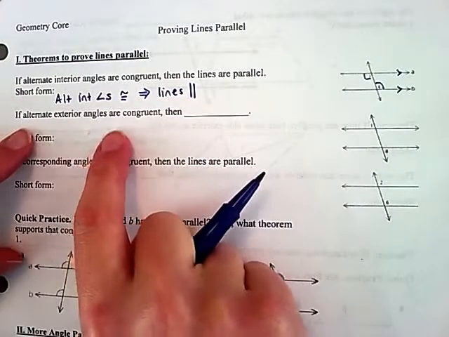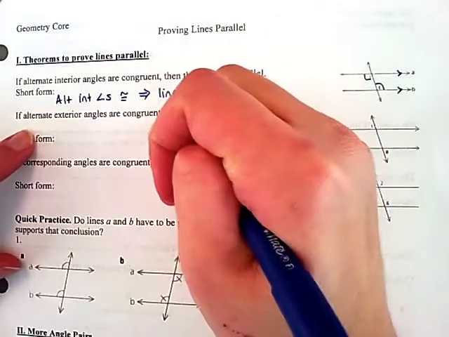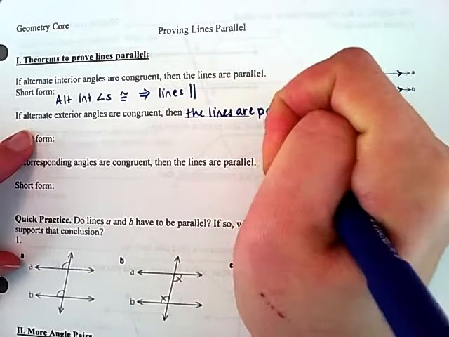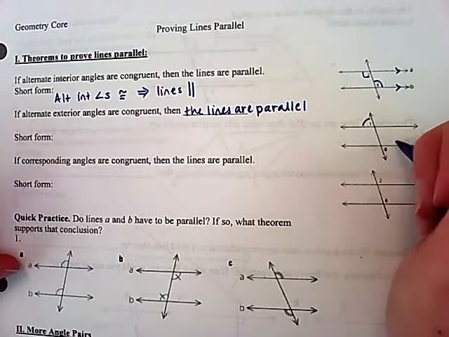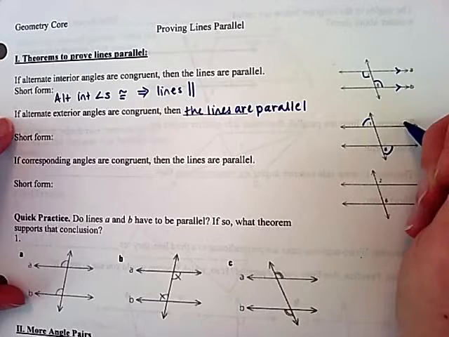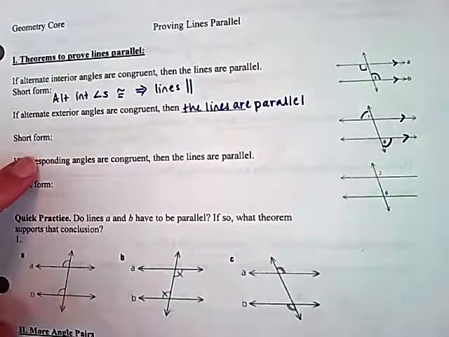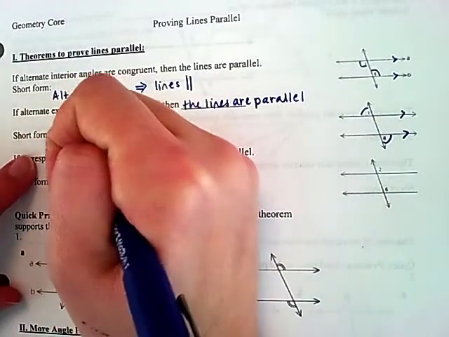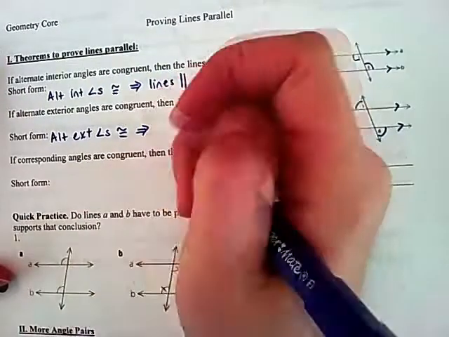The next one, if alternate exterior angles are congruent, is the same idea. Then we also know the lines are parallel. Again, if we look at this picture, if we were given that this angle up here and this angle down here were congruent, then this theorem says we would know for sure that this line is parallel to this line. My short form is similar to my last one. Instead of alt int this time, I'll say alt ext angles congruent, then, putting the arrow to mean then, lines parallel.